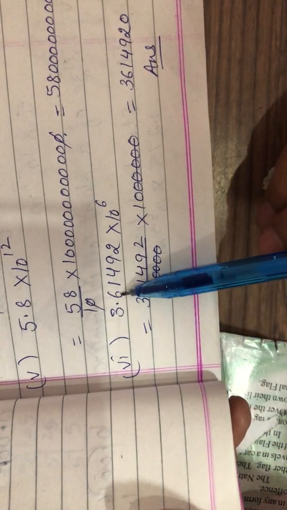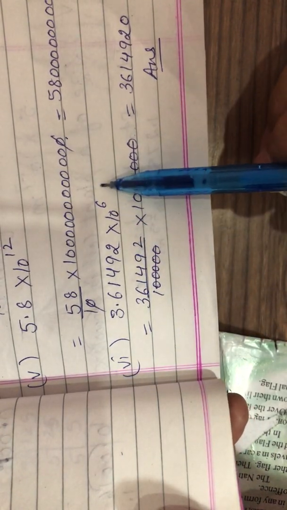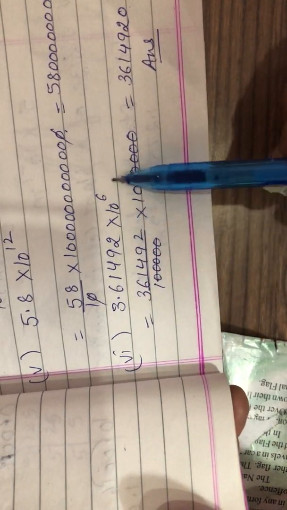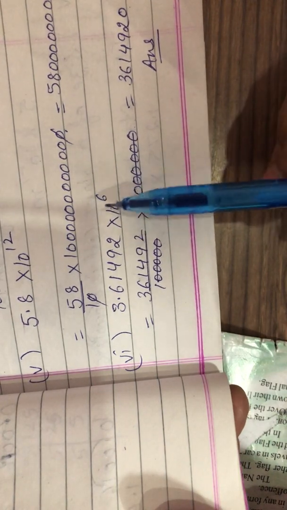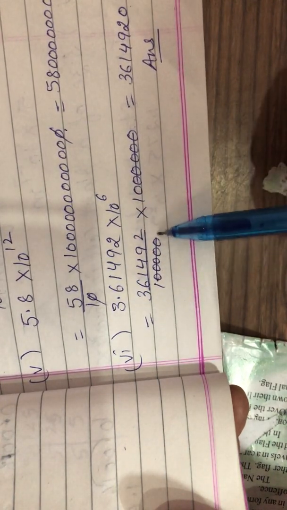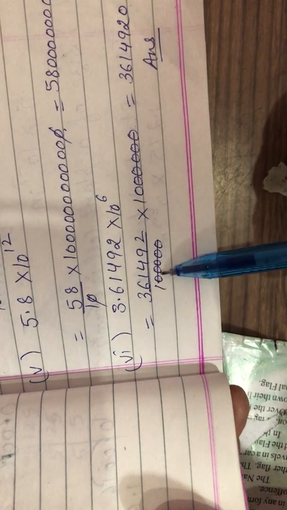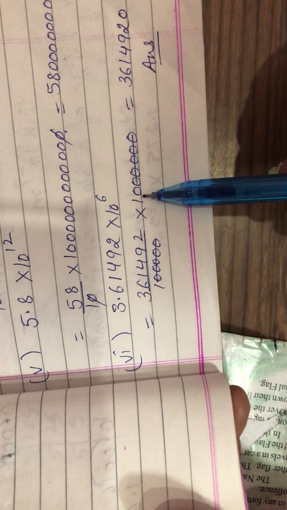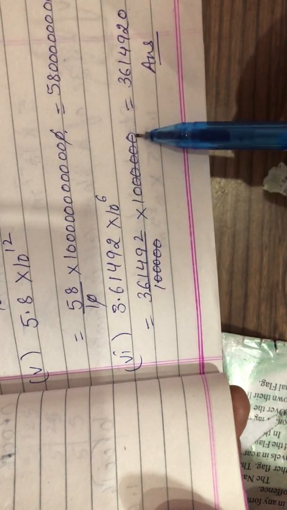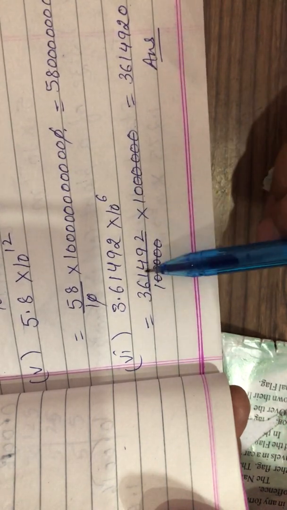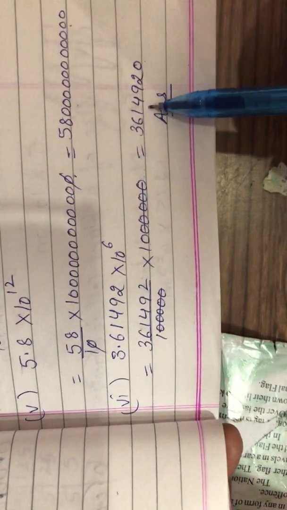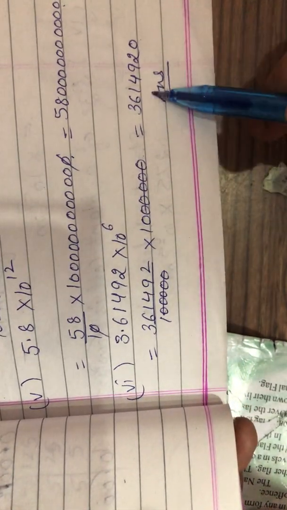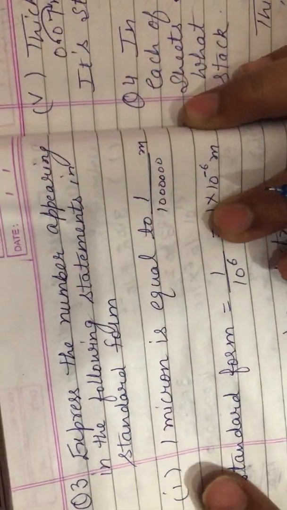Coming to sixth part, 3.61492 into 10 raised to power 6. Again a positive exponent is there, so it will remain here. We'll remove this decimal and 1 with 5 zeros comes. These 5 zeros cancel with 5 zeros. We are left with 1 zero only because there were 6 zeros in the numerator. So the answer is 3614920. This is the usual form. So this completes question number 2. Coming to question number 3.